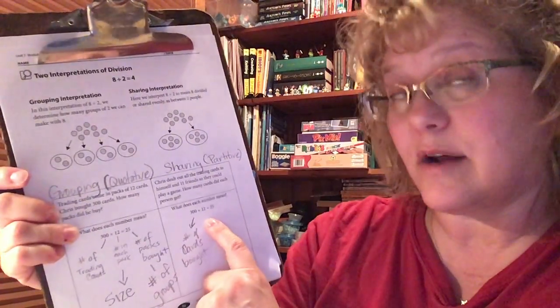So when we look at this, let me turn that off because I'm sure it's probably going to bop again. Our 300 is actually telling us the number of cards bought, right? So in here, it says Chris dealt out all the trading cards to himself and 11 friends so they could play a game. How many cards did each person get? That tells us how many cards were bought. 12 is going to tell us the number of people, right? That's our group. Or our number of groups. I just went ahead and I wrote that down already. And the 25 is going to tell us how many each one is going to get, right? Number each get. Or the size of each group.